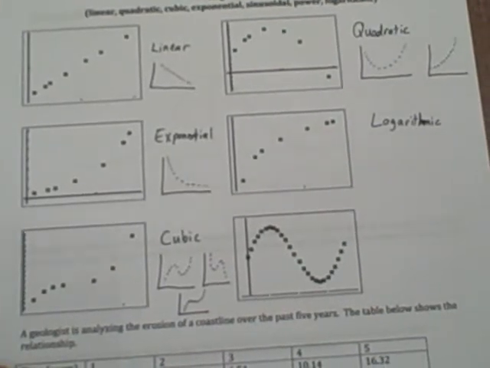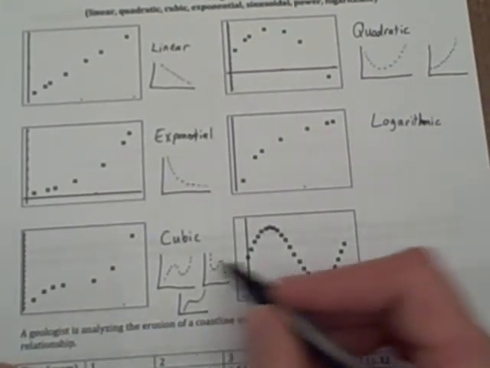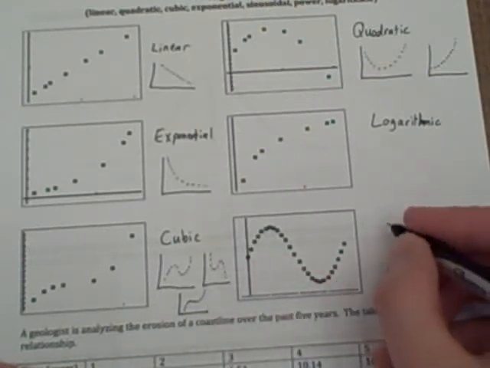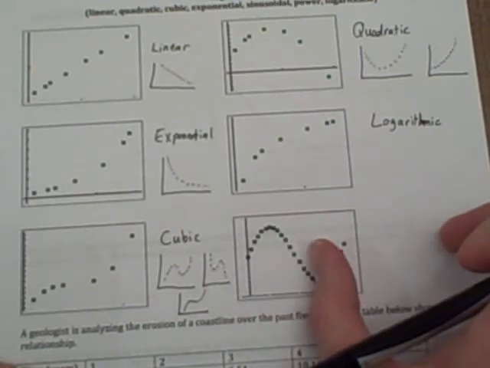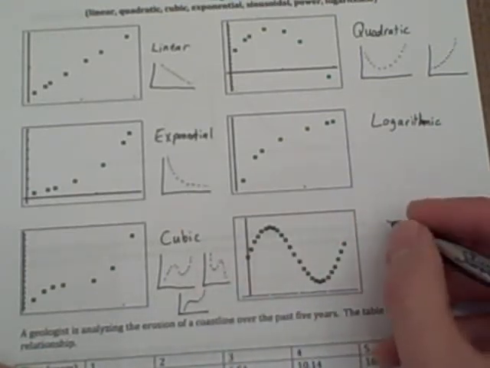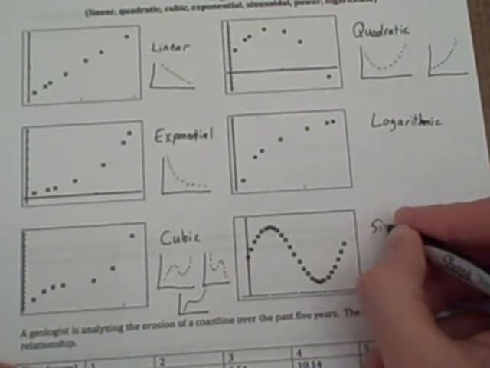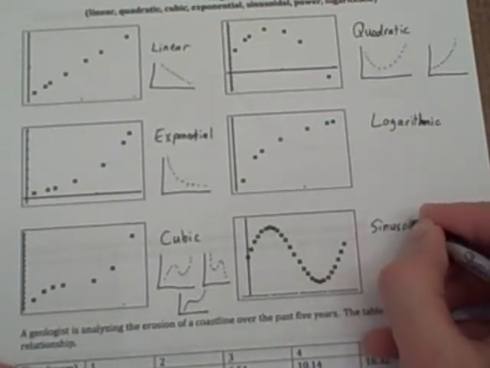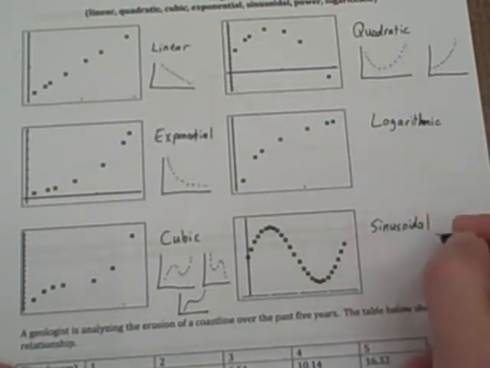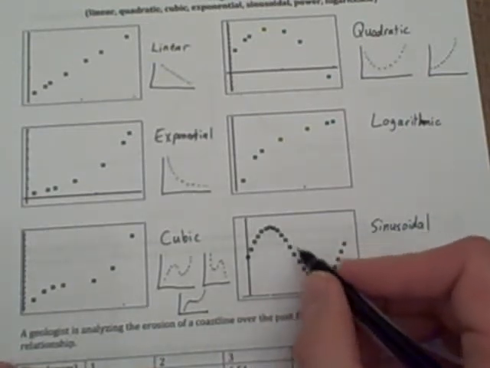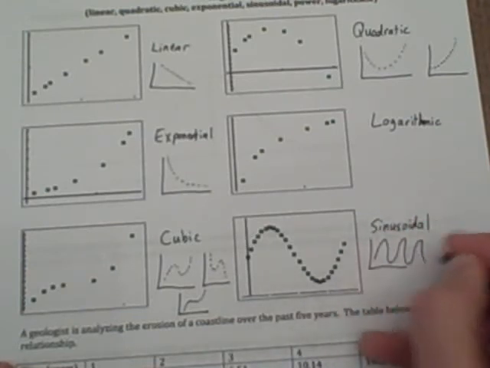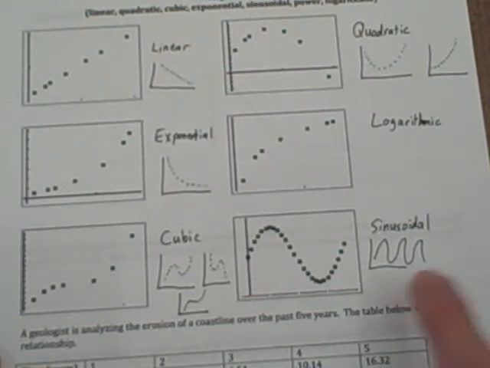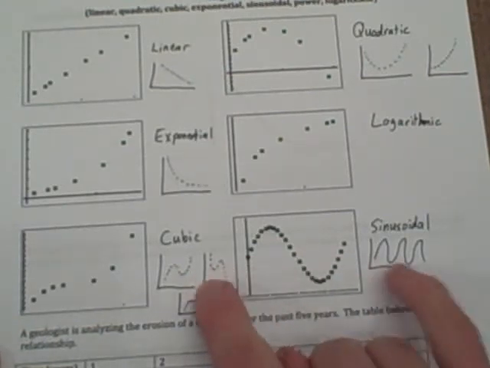And this next one looks an awful lot like some of these, but I want you to realize that if you were to pick this thing up, you could paste it onto itself and it would be periodic, which makes it trigonometric. There's another word for that though. Sinusoidal. Now again, you could pick it up and carry it over and it would be a repeating graph, and it would go like this. You can usually tell the difference between these two based on the context of the problem.